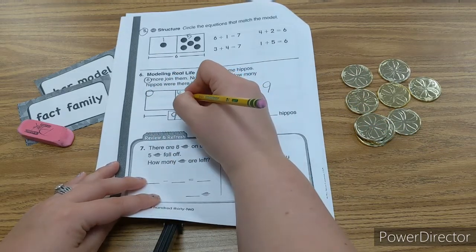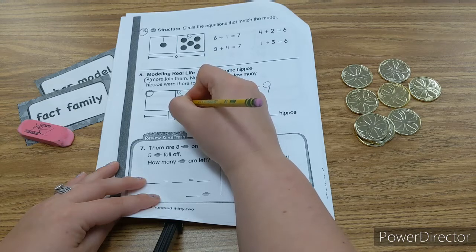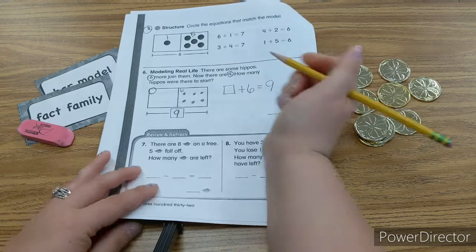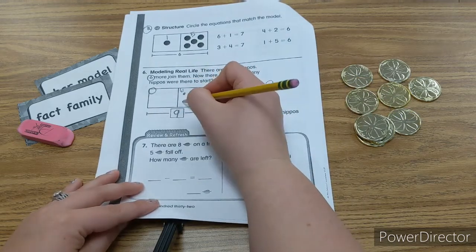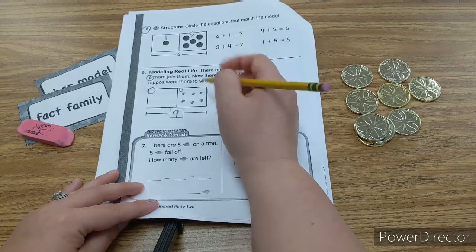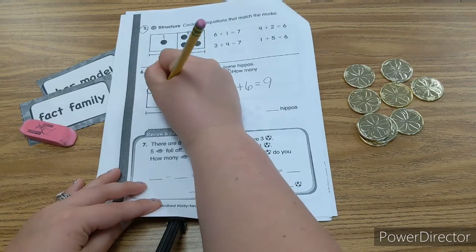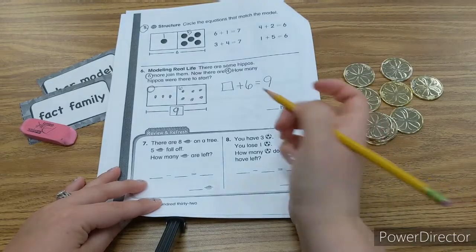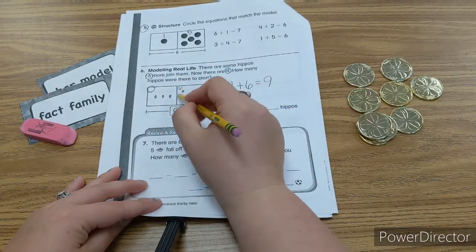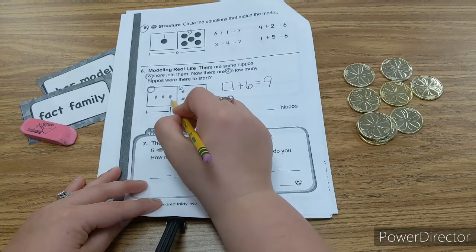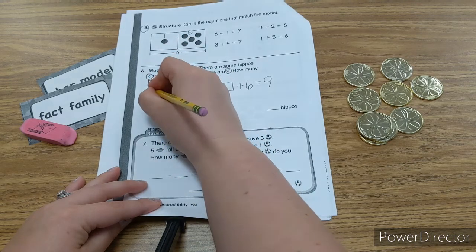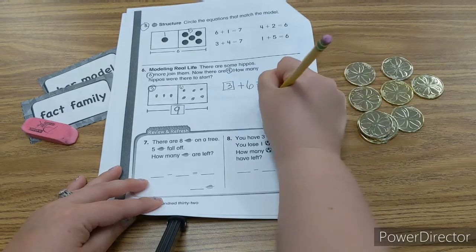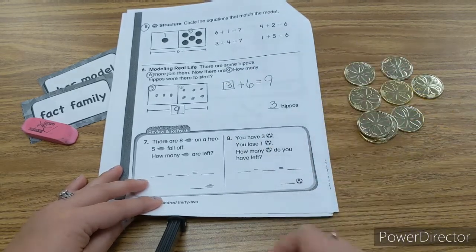And we know we have 1, 2, 3, 4, 5, 6. But we need to have 9. So we have 1, 2, 3, 4, 5, 6, 7, 8, 9. Now I have 9 altogether. I have 6 right here, and how many more do I have? 3. Very good. Our missing part is 3. There were 3 hippos to start.